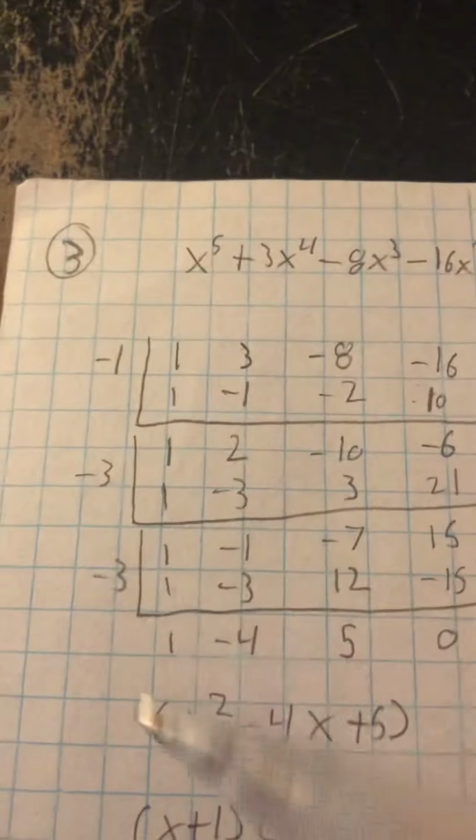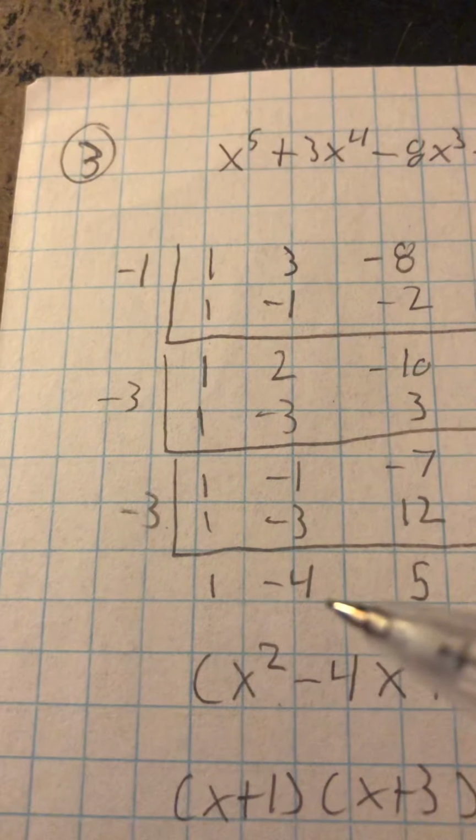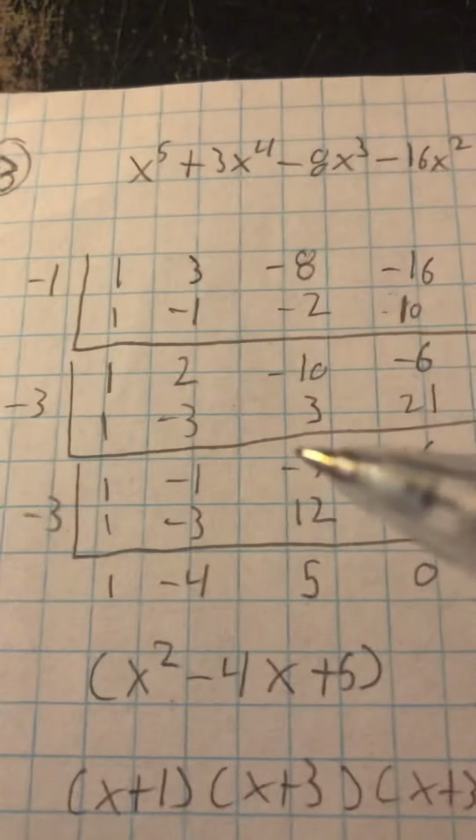The 1 immediately gets dropped down, -3 and 1, -3; -1 times -3 is 3; -7 times -3 is 21; you get 15, and 15 and -3, -45, 0. One final time, the 1 immediately gets dropped down, -3, -3, -4; -4 and -3, 12; 5, 15; 15, 0. Nice. So from this, we can derive x to the second minus 4x plus 5.